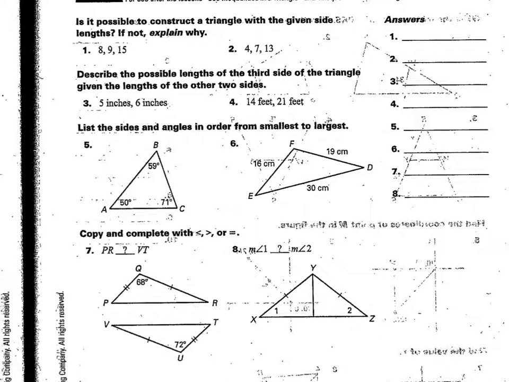3 and 4, they want to know what are the possible lengths of the third side. So remember yesterday, you had to subtract the two numbers and add the two numbers together. So you're going to say it's got to be at least something, and it's got to be less than something else. Okay, so that's what you got to do for these two. You subtract them both and add them both. And that gives you your smallest length it could be and your largest length it could be.